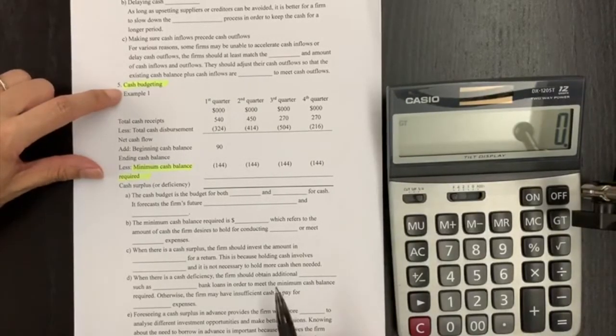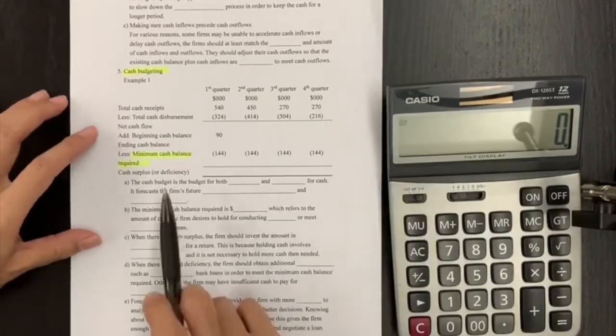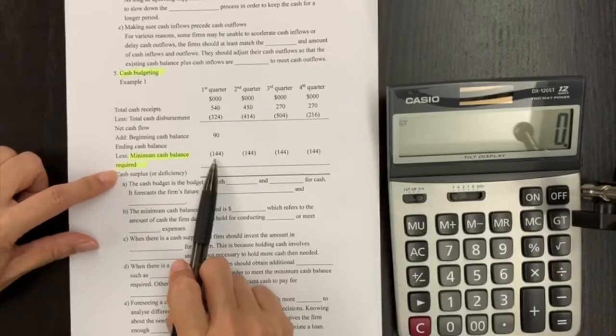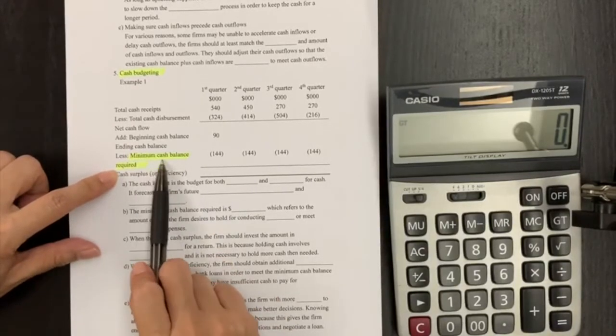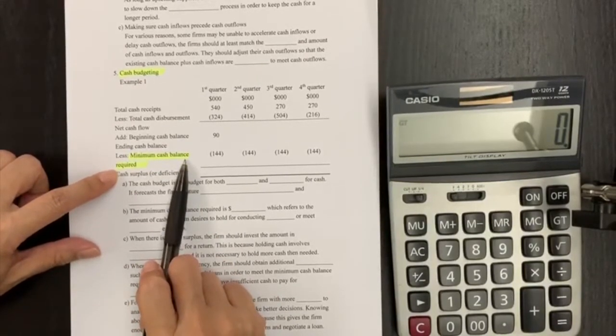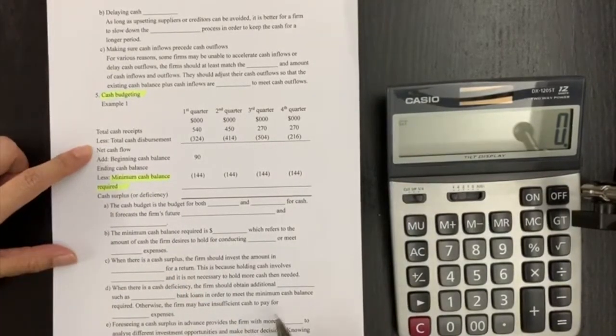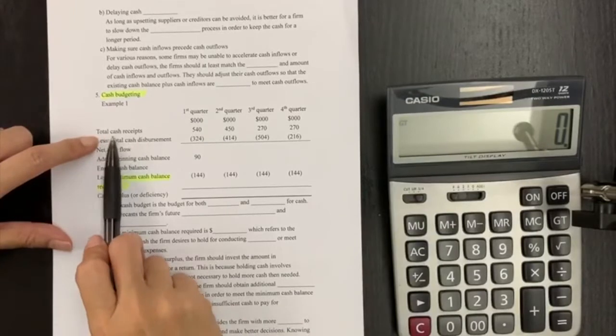So here we look forward. We have our cash budgeting, and also there is an assumption saying that this 144,000 will be the minimum cash that we need to pay for expenses in order to run our business. Okay, so we start with the total cash receipts.